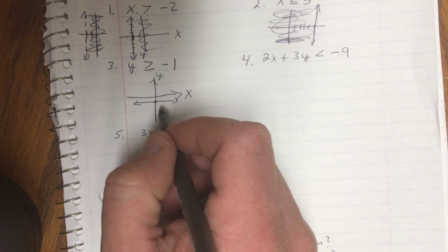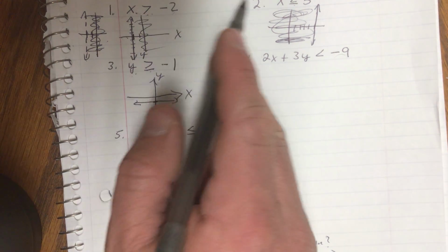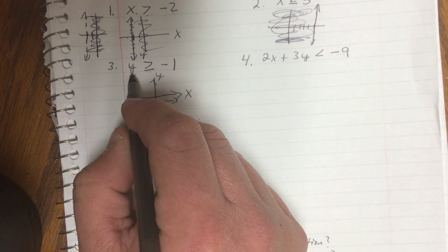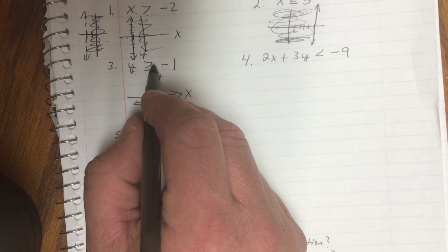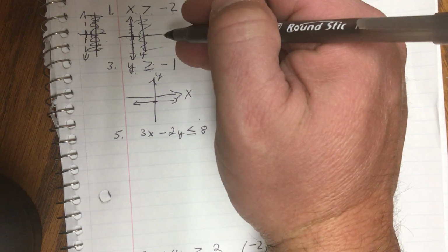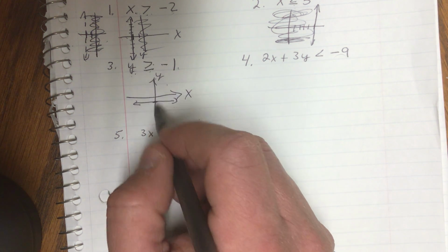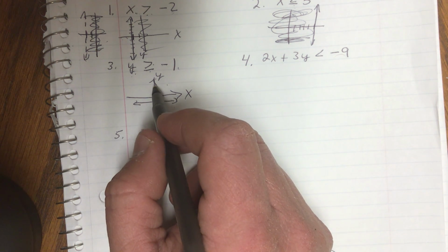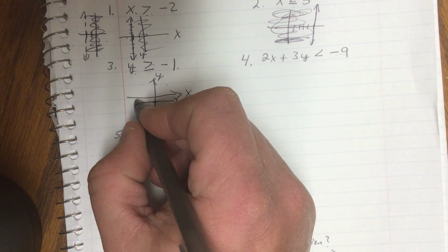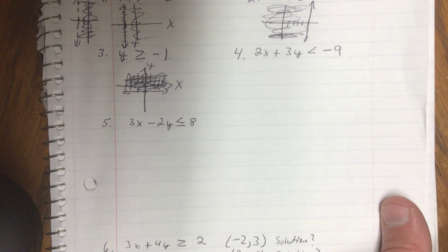And y is greater than. So usually, on almost all of them, unless there's no y, unless there's only an x, we're going to ask ourselves the question, should we shade above or below the line? Well, if y is greater than, are the y's above the line greater than negative 1? Or are the y's below the line greater than negative 1? Well, obviously 0, 1, 2, 3, 4, 5, 10 million, whatever. Those are all greater than negative 1, so we're going to shade above. And that's the answer.